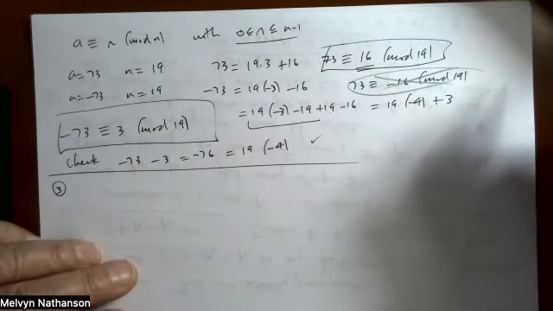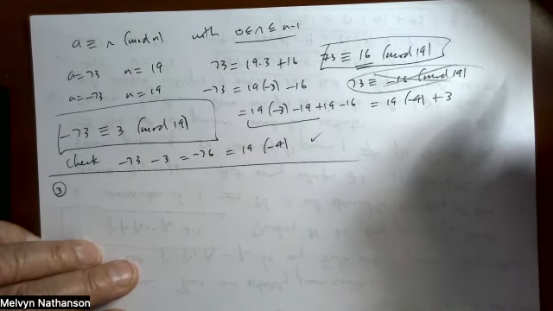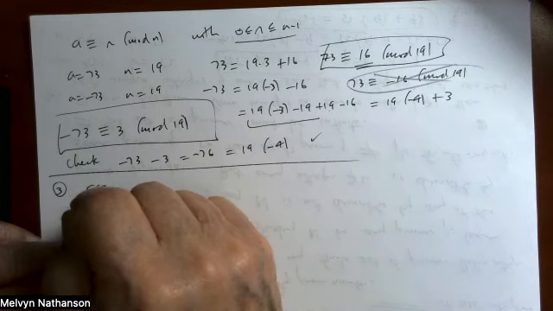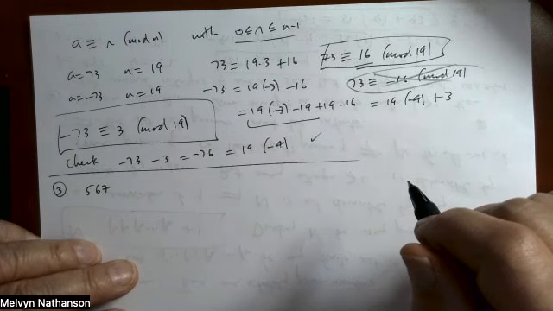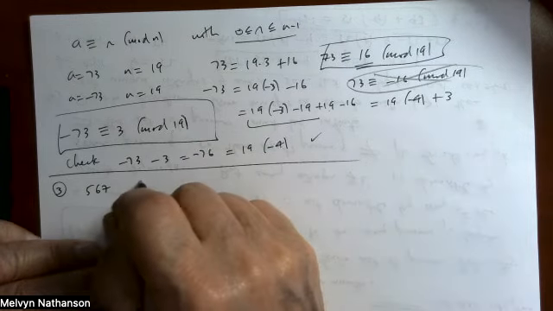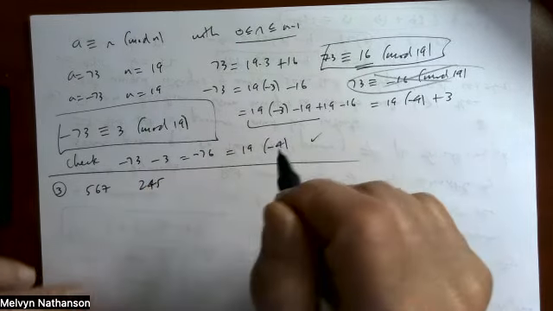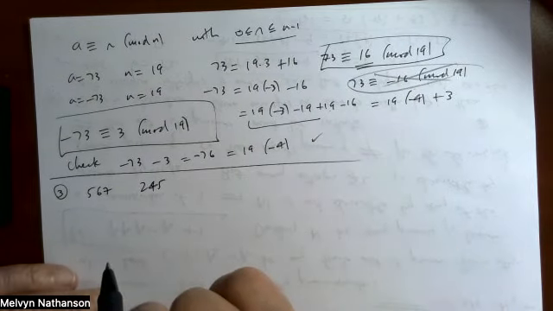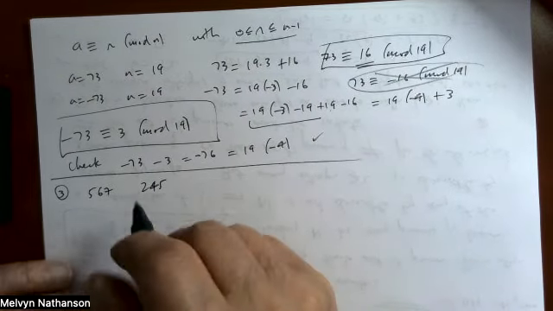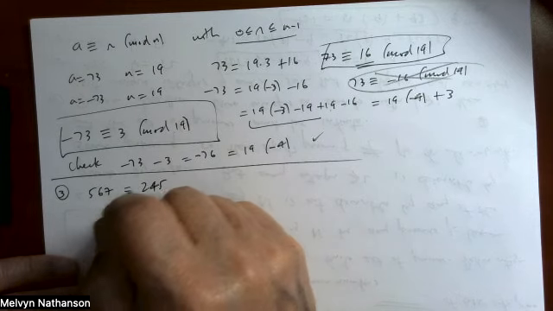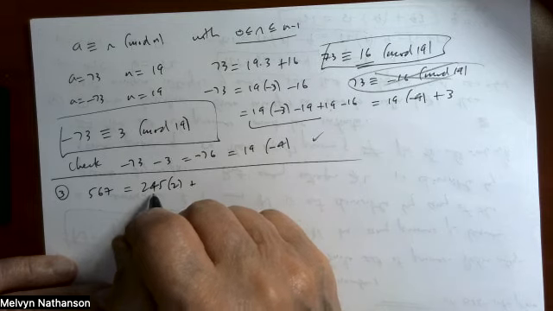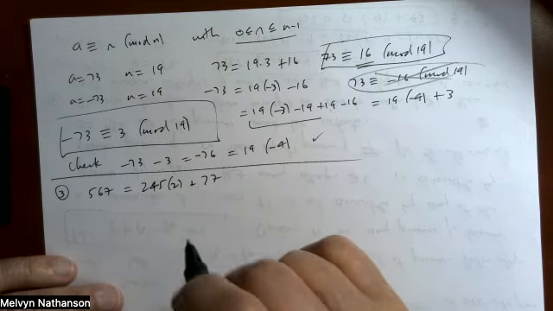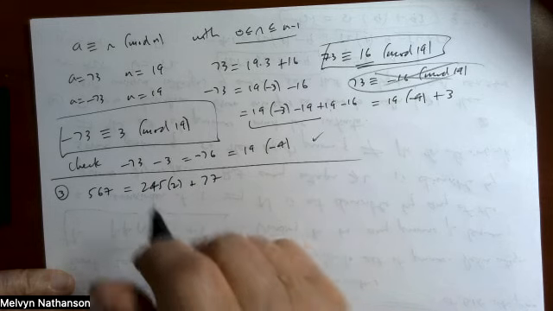In problem 3, we want to use the Euclidean algorithm to find the greatest common divisor of 567 and 245. So the Euclidean algorithm is a process of successive division. 567 is 245 times 2. Let's see, that's 490, and that leaves a remainder of 77.